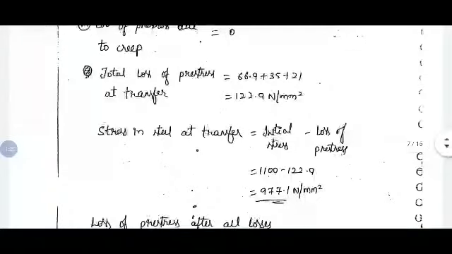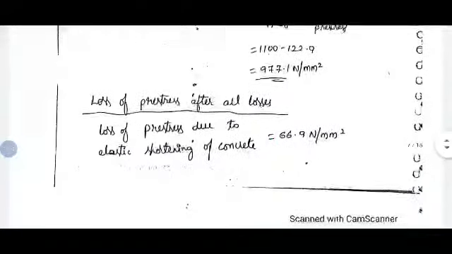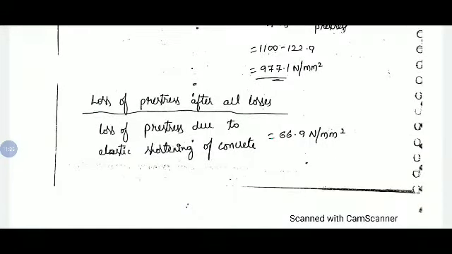Then stress in steel at transfer, initial stress we have applied minus total loss, we will get 977.1 Newton per mm square. Same way, the remaining stresses we need to consider. Loss of pre-stress after all losses, due to elastic shortening it will remain the same.